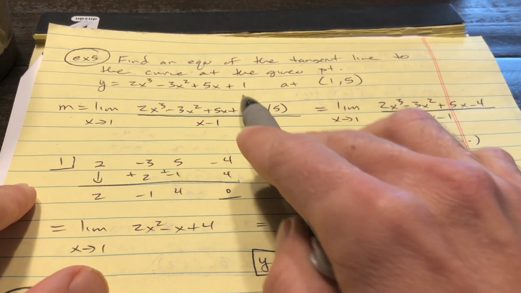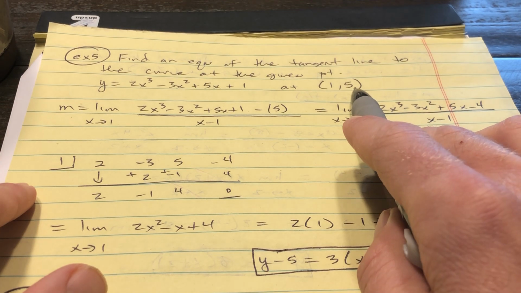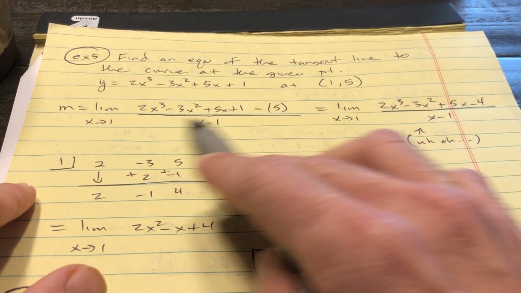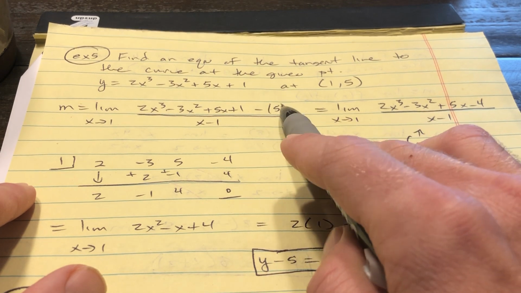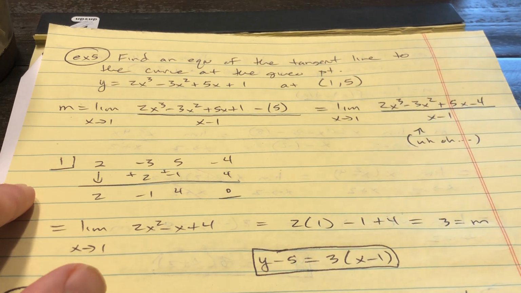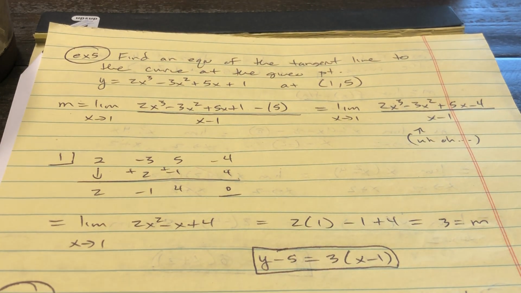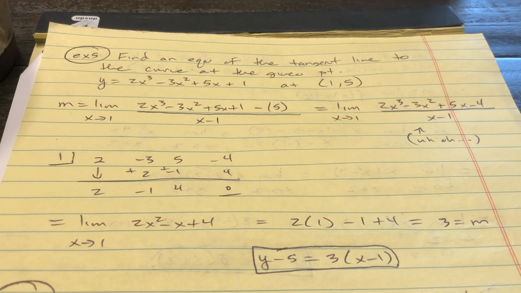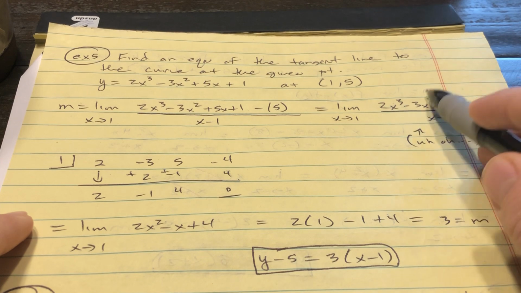So here's f of x minus f of a. When I plug 1 in for x, I get 5, all over x minus a. f of x minus f of a over x minus a. 1 minus 5 is a negative 4. Uh-oh. How in the world is that top going to factor? Well, folks, we know that x minus 1 has to be a factor. I've got a polynomial here.